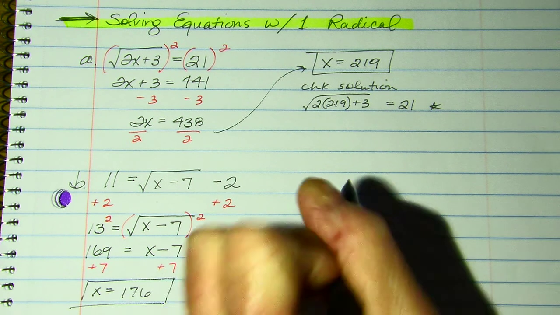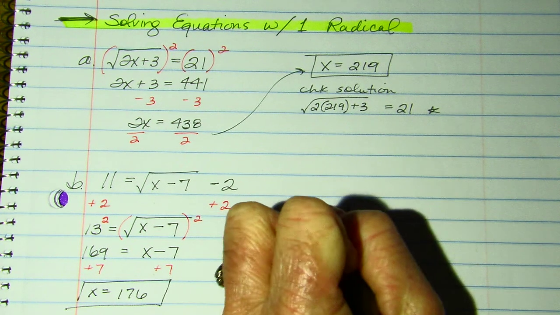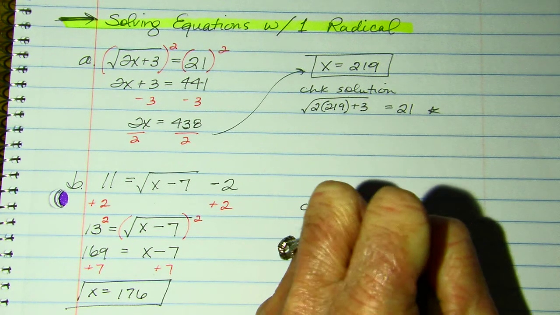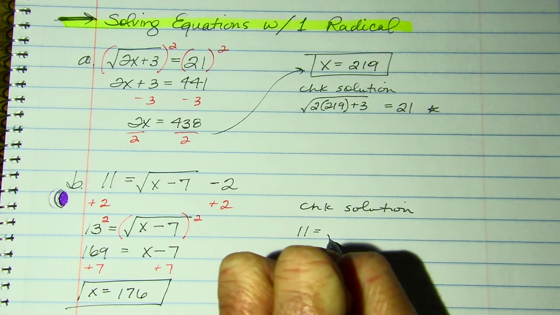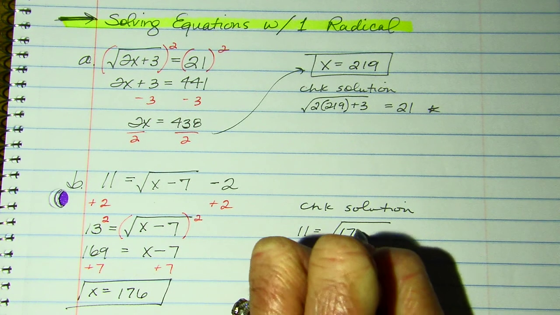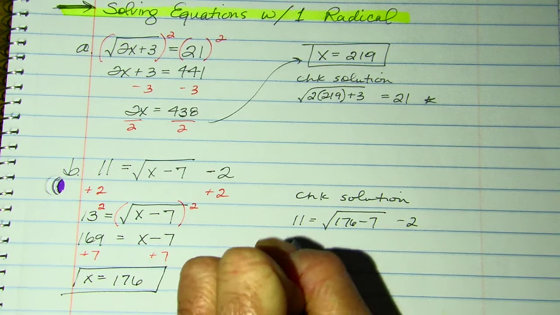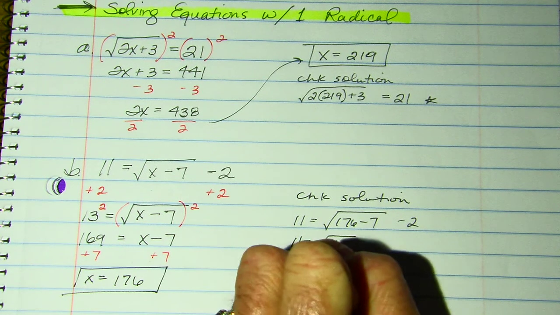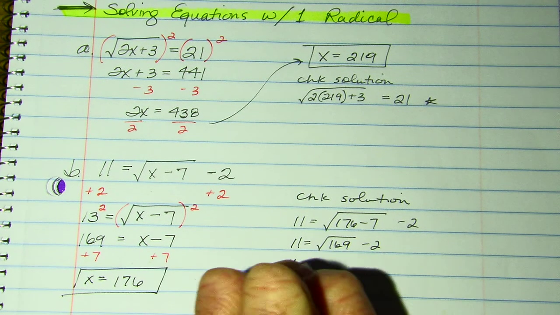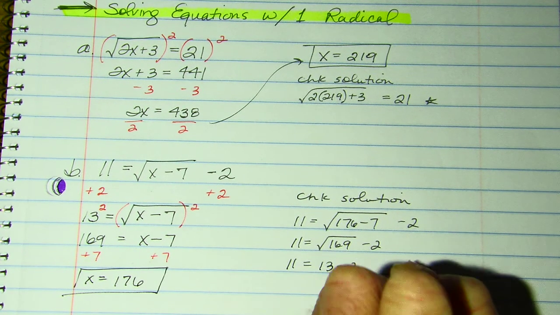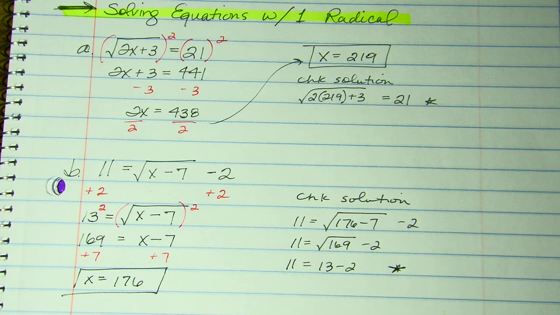If I wanted to check the solution, does 11 equal the square root of 176 minus 7, take away 2? So 11 equals the square root of 169 minus 2. That gives me 13 take away 2. So yes, that works. So our solution is 176.